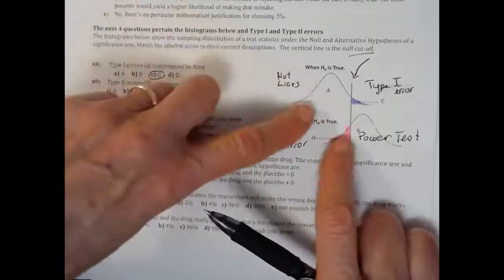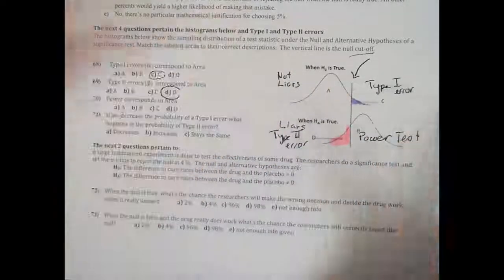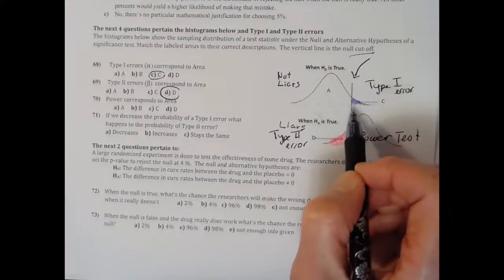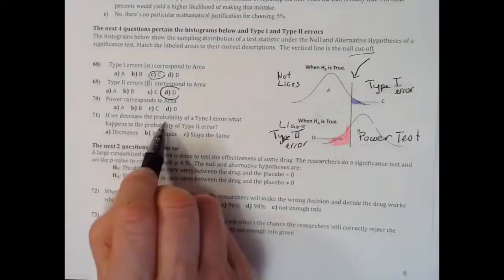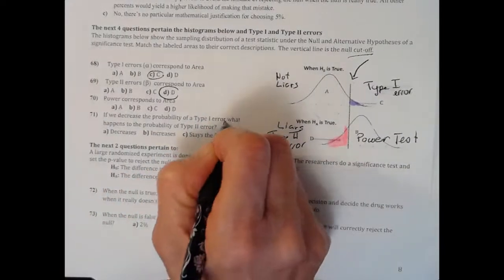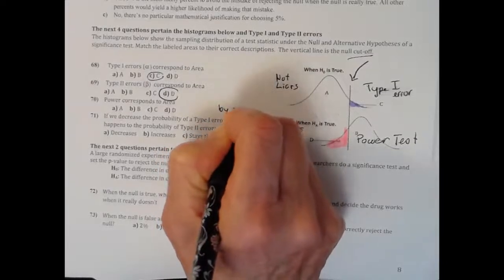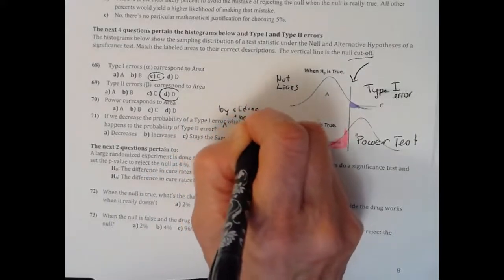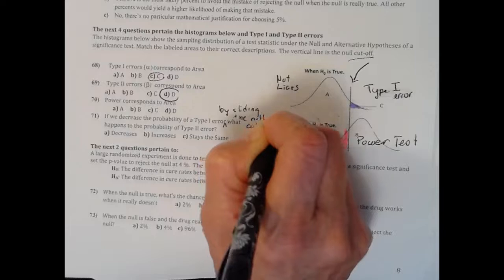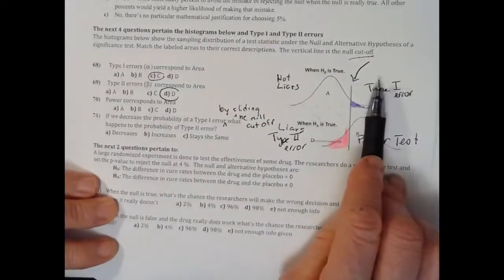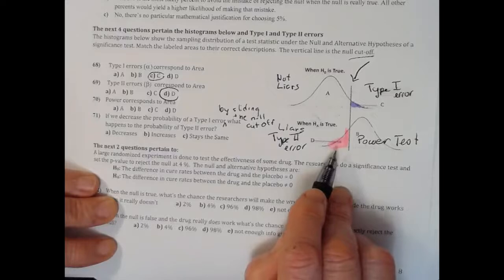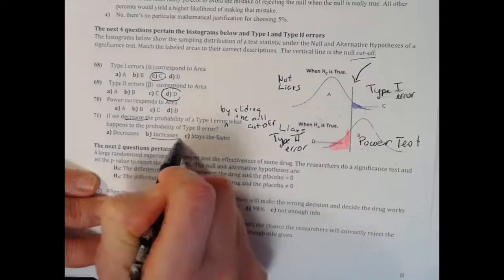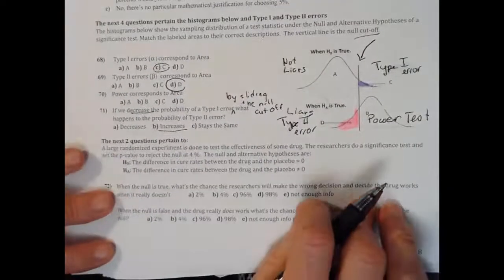Unless you can get a better detection system and move these two curves further apart, the best you can do is to adjust your null cutoff. That's the only thing you can do. And so if we decrease the probability of a type 1 error by sliding the null cutoff to the right, look what will happen to the pink area. That will increase. So decreasing one will increase the other. Hope everybody understands that.